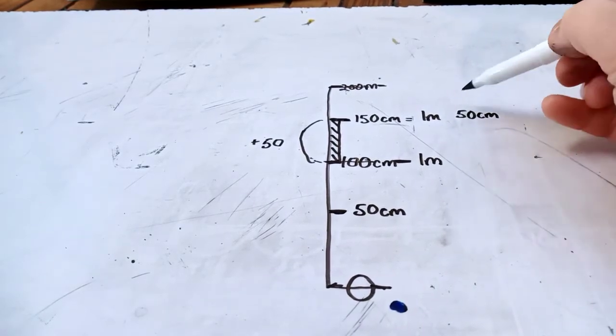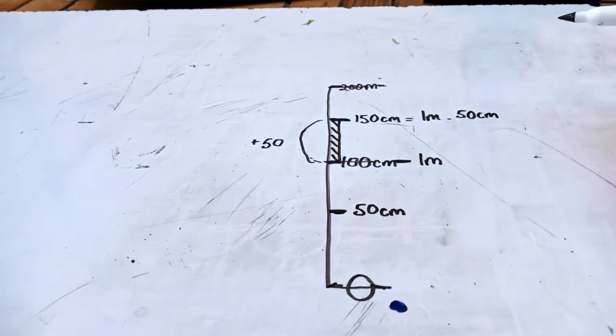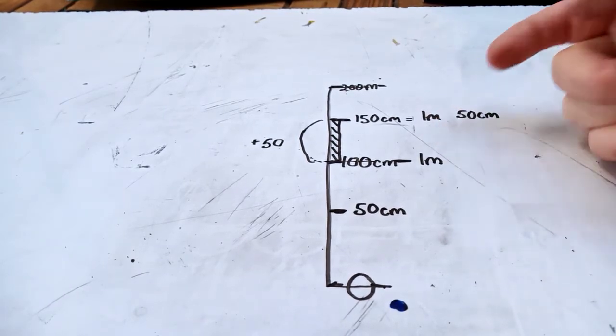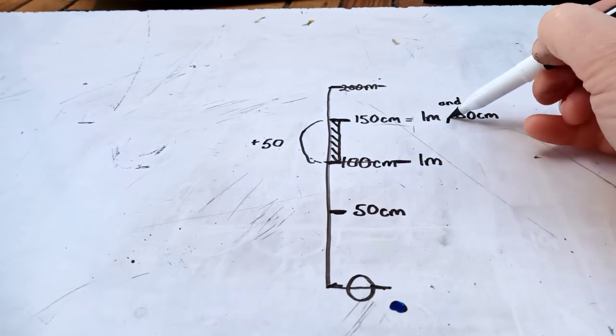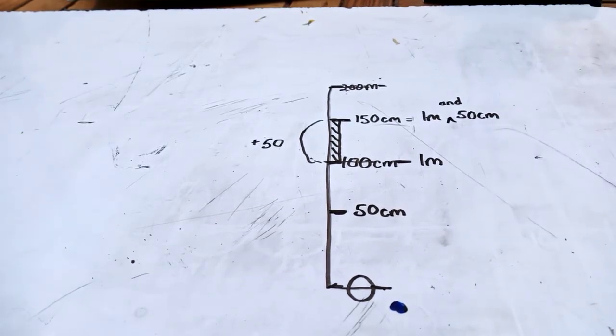We don't use decimals yet in Year 3. We don't put a decimal there yet because it doesn't work like that. Okay, so you might just want to write an 'and' for the moment. Okay, it's 1 metre and 50.